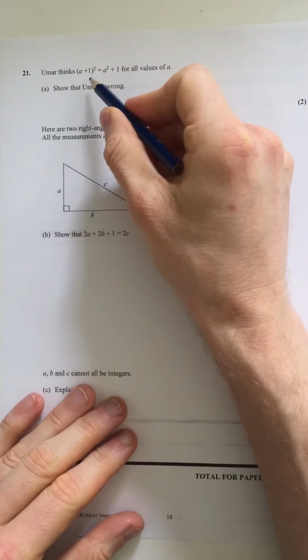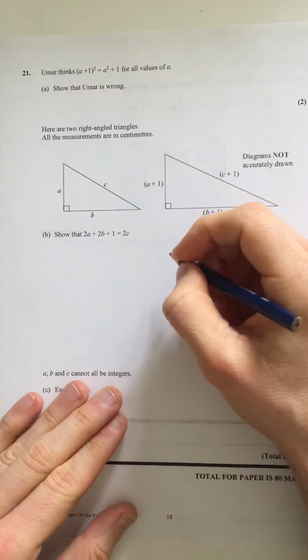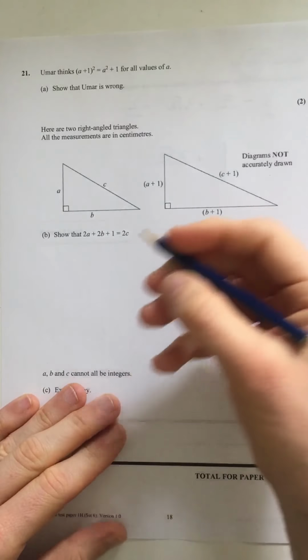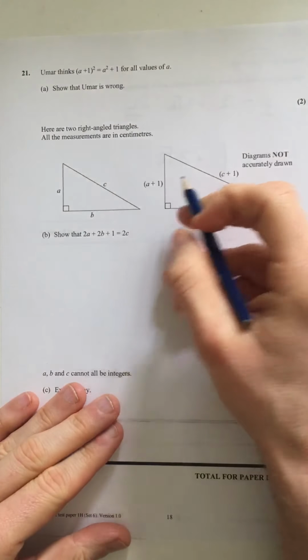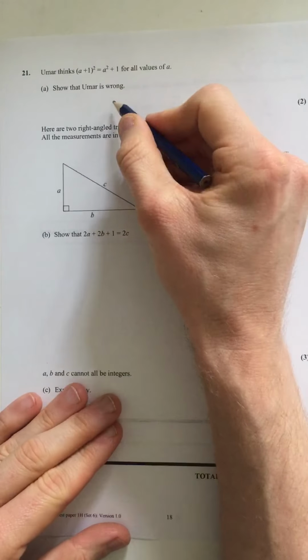Umar thinks that (a + 1)² is equal to a² + 1 for all values of a. Show that he is wrong. Well, there are different ways you could do this. The most obvious way is to expand these brackets out and show what it actually equals.